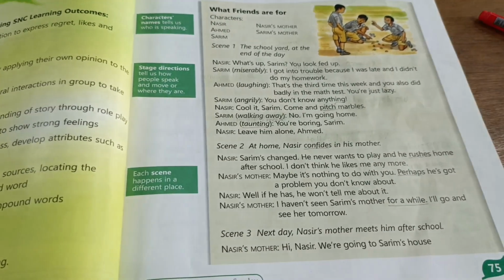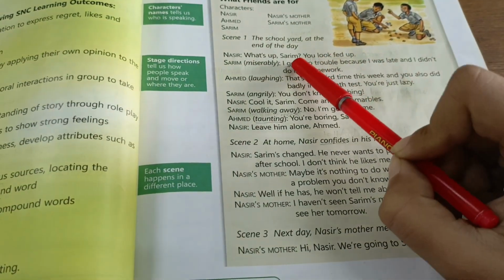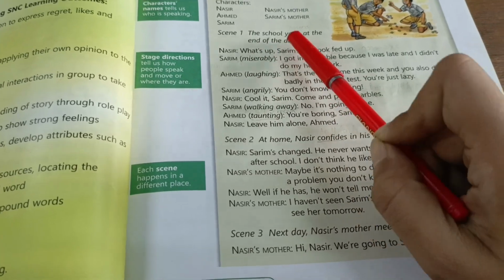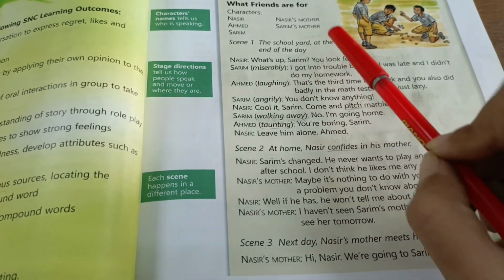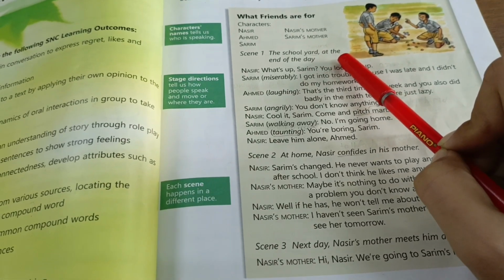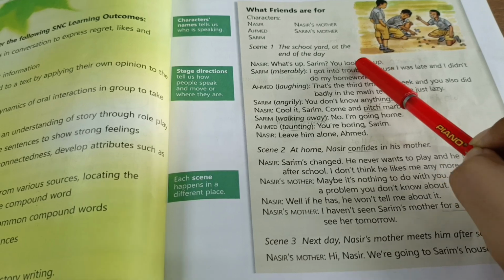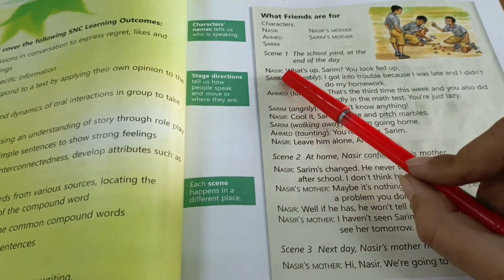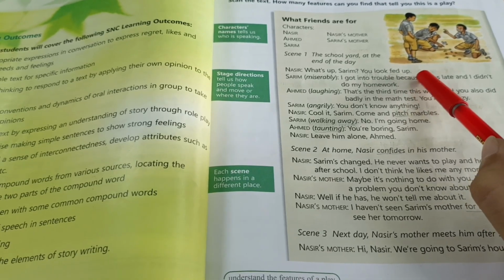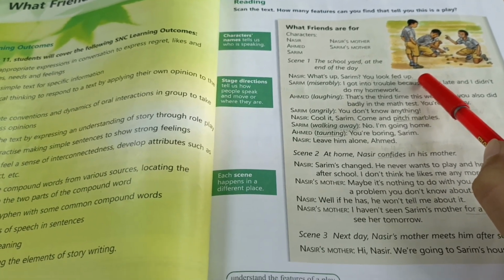Let's start with scene 1, and scene 1 starts in the schoolyard at the end of the day. A schoolyard is basically your ground, and the end of the day means that the school has ended, and as you play with your friends, the characters are playing in the schoolyard. The first dialogue is of Nasir. Nasir is saying, "What's up, Sarim? You look fed up. What happened?" Fed up means you look tired, annoyed. Did something happen to you?